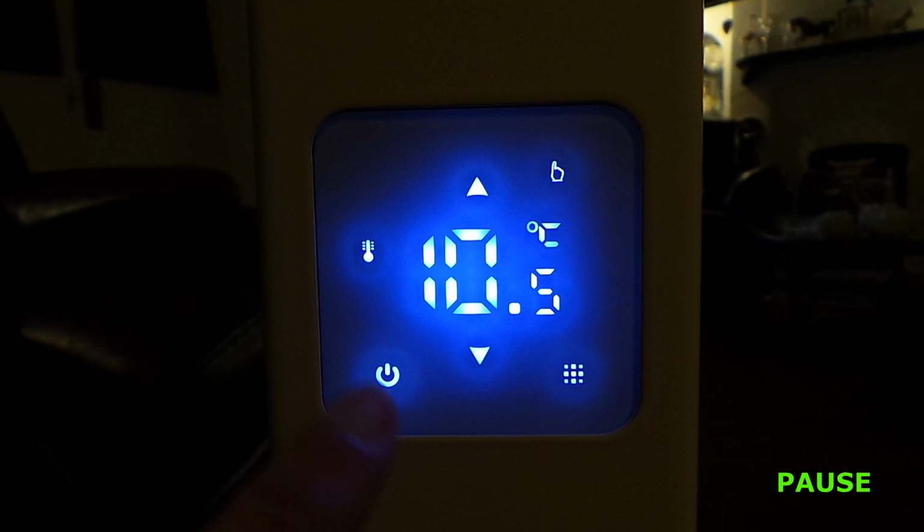And you can see now that in addition to all of the buttons becoming visible, the power button, the menu button and the up and down arrow buttons, we also now see the indicator showing whether we're in manual or automatic mode. In this case we're in manual mode, and also the thermometer icon indicating that the display is currently showing the current room temperature.